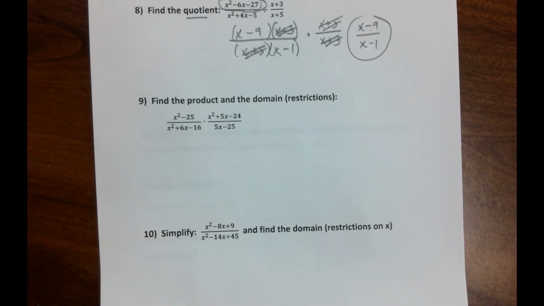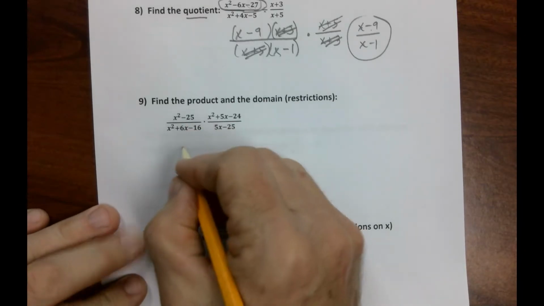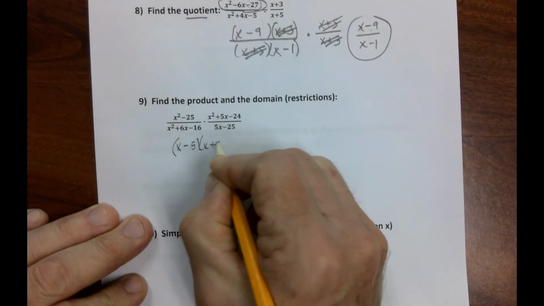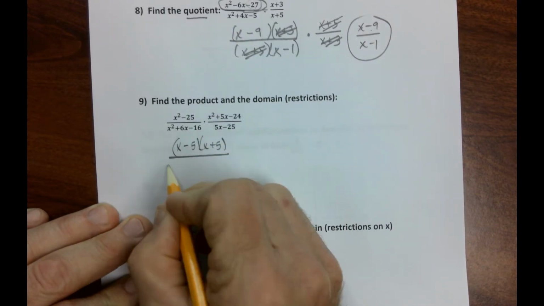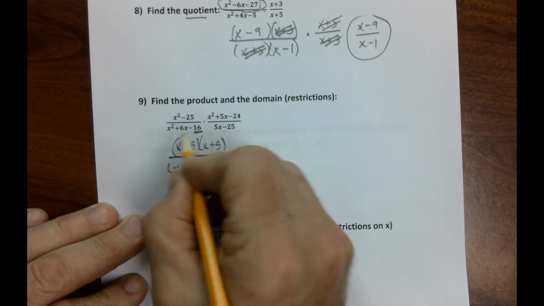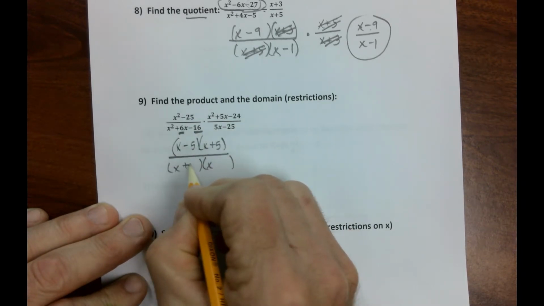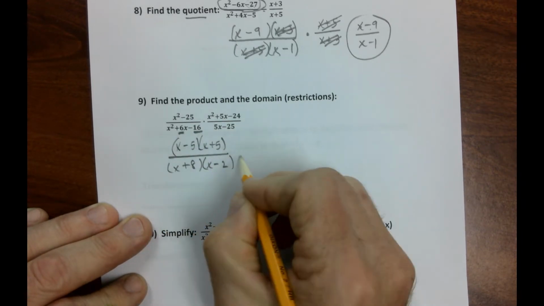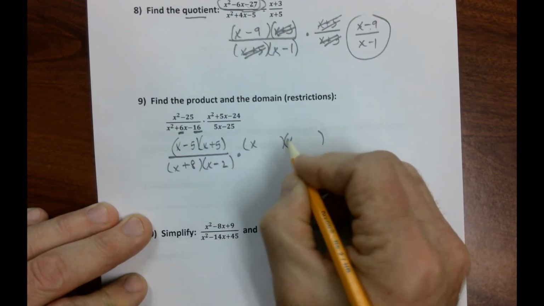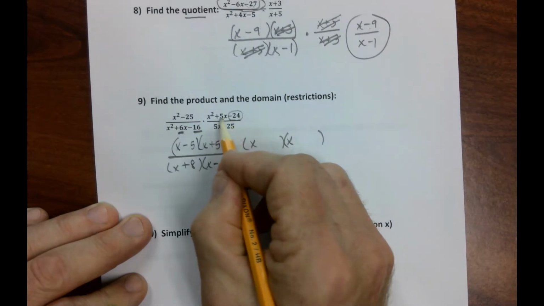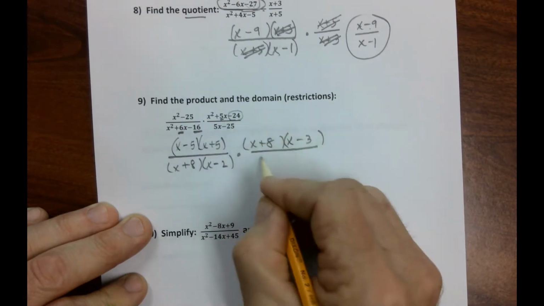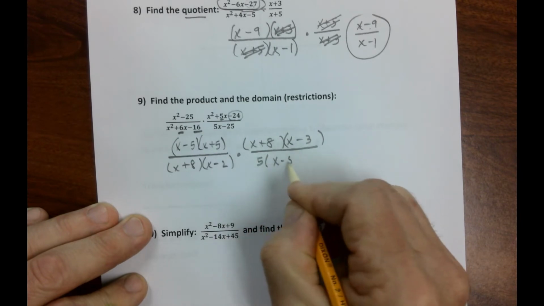Says find the product. Factor, factor. Difference of two squares there. Factor it. So x and x, two factors of negative 16 that add up to 6, plus 8 minus 2. Now we've got to factor this one. x and x, two factors of negative 24 that add up to 5 would be plus 8 minus 3. Take a 5 out, we'd be left with x minus 5.